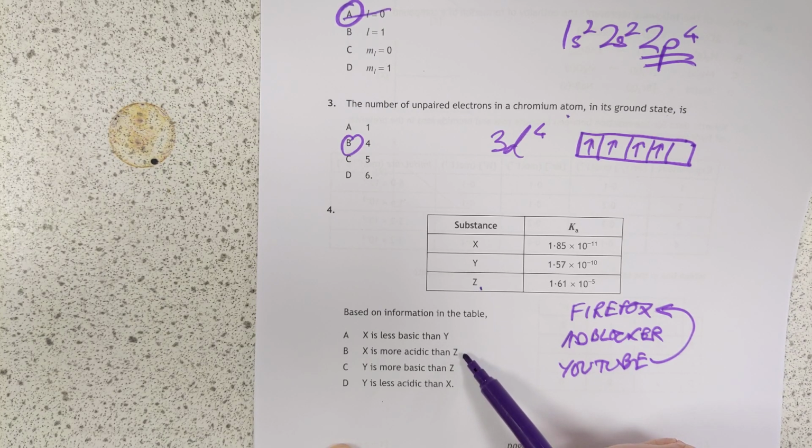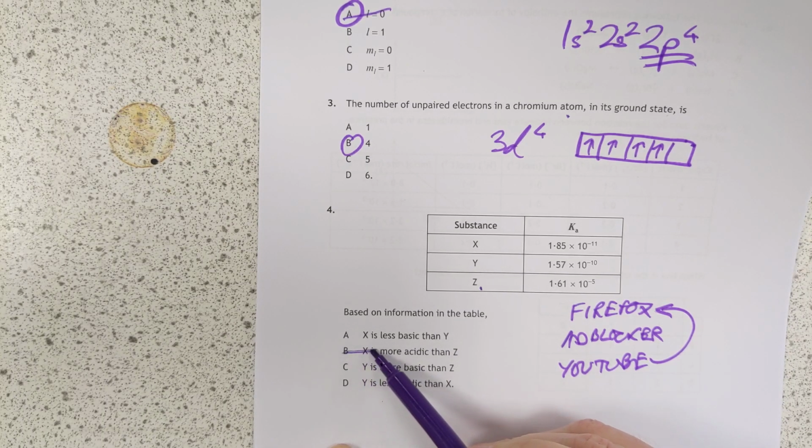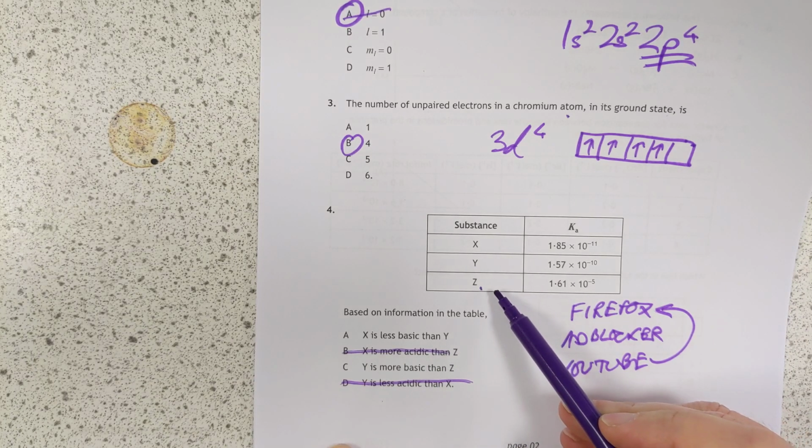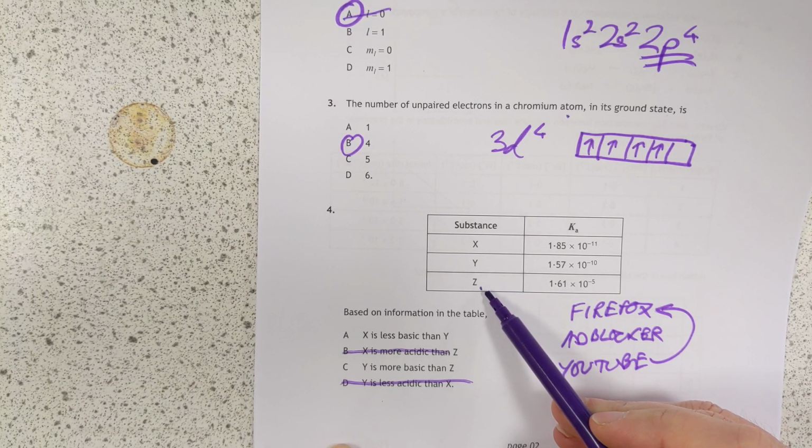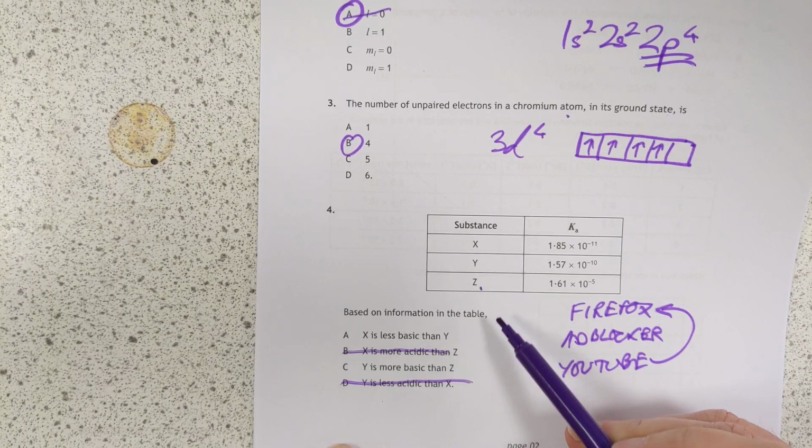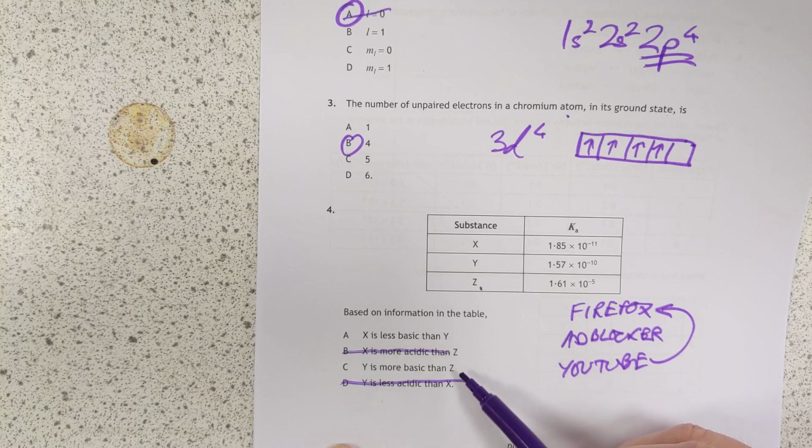Let's go for the acidity ones first of all. X is more acidic than Z. No. Y is less acidic than X. No. Which means, of course, we're going to be going off one of more of these. Now, Z is a stronger acid. Z is not mentioned. X, Y and Z. Oh no, Y and Z are more mentioned though. Y is more basic than Z. I'm inclined to go with that on the basis that Z is the most acidic.